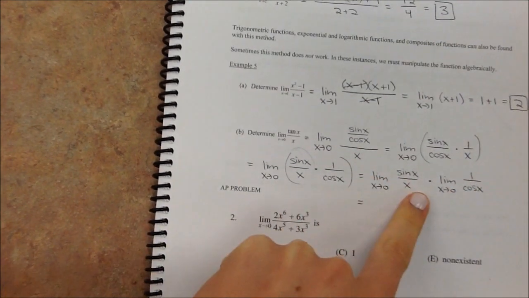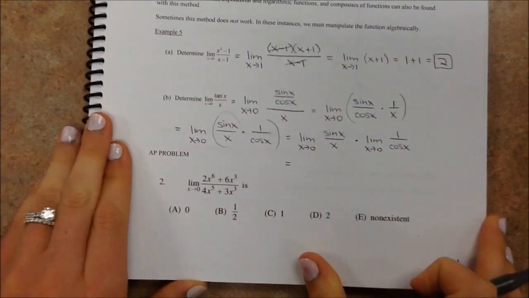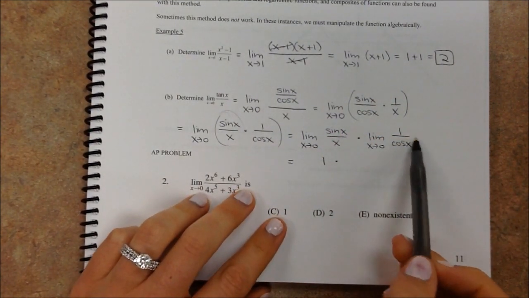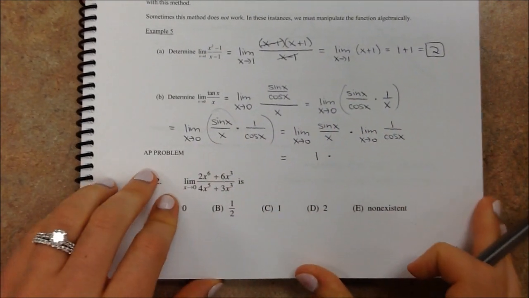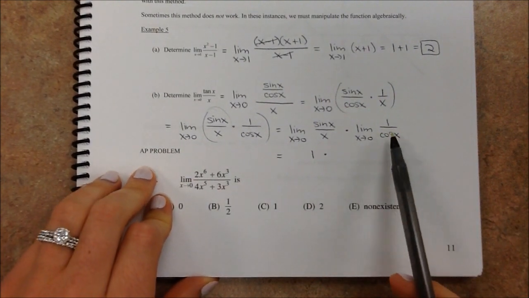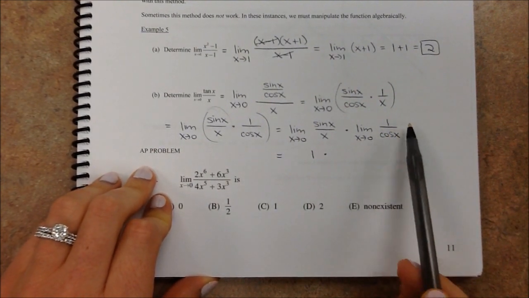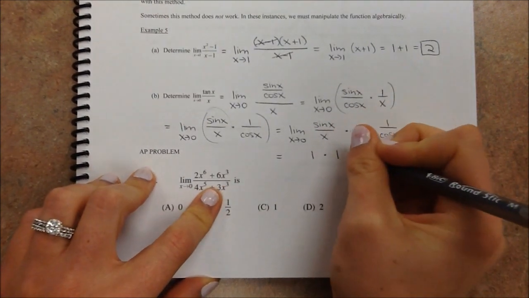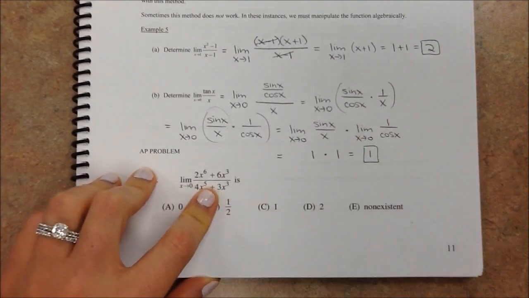Okay, so this one right here is an answer I already know. I just pointed it out on the previous page. This is 1 times, and then this, I don't need anything fancy. I can actually just plug it right in. Because if I try to plug in a 0, cosine of 0 is 1. So direct substitution works for this one. So 1 times 1, of course, is 1.